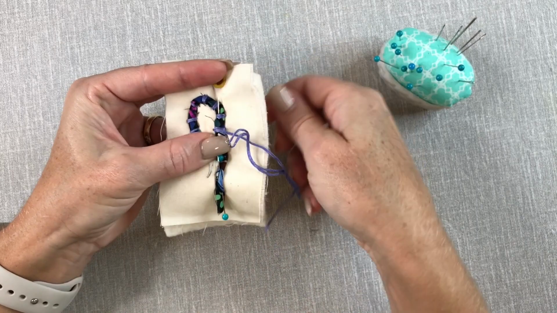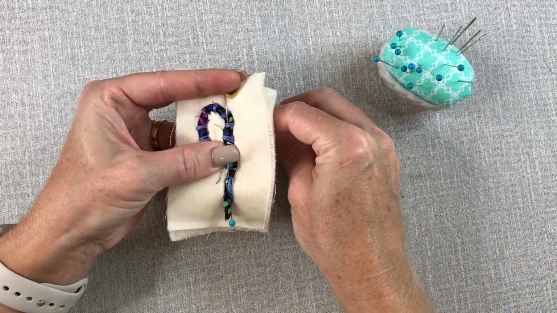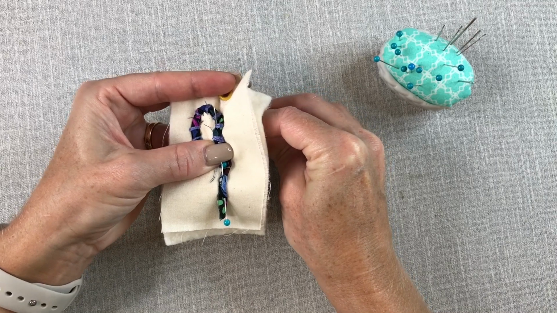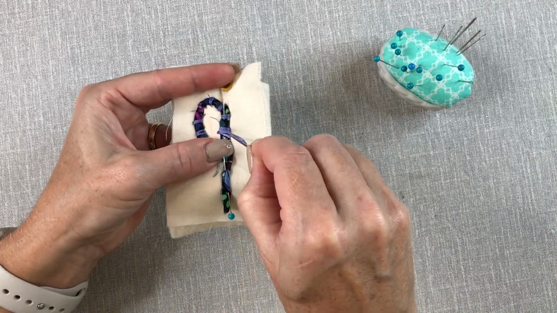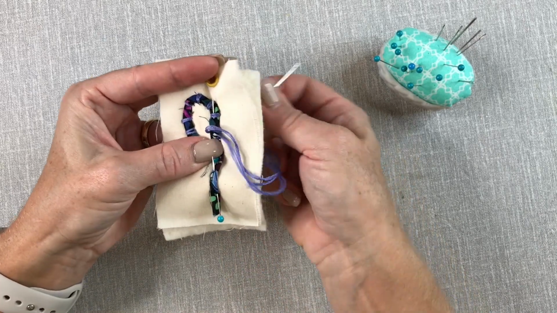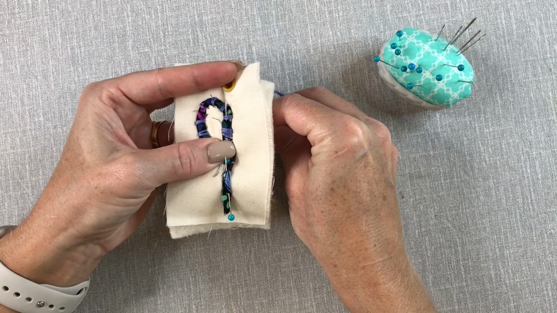So I keep my stitches close together, and if I have to go back and do another stitch because I left too much space, then I will. But if not, I can just continue right down the length of this piece. And I can do this on a curve just as well.